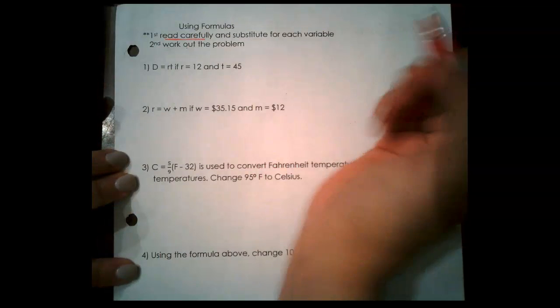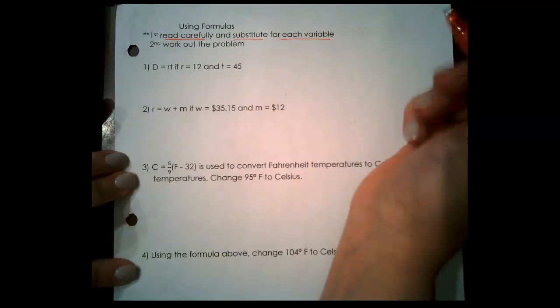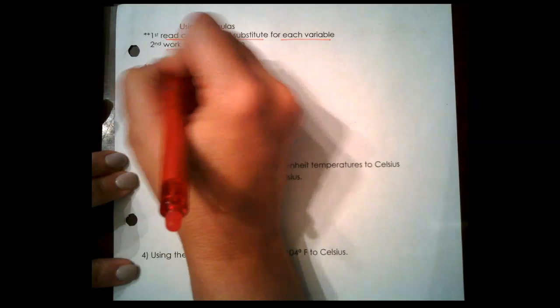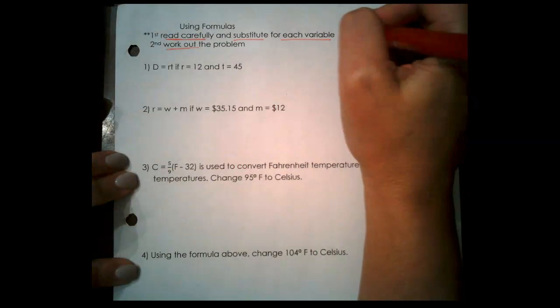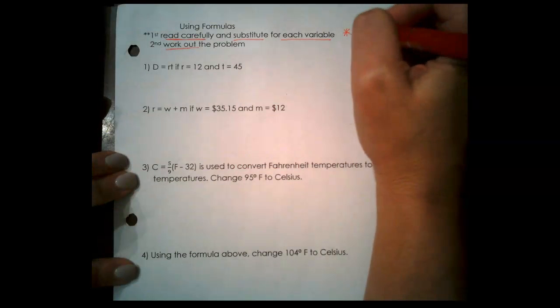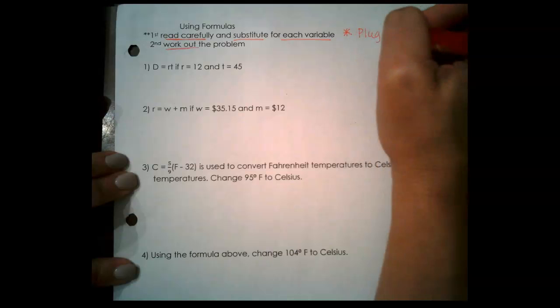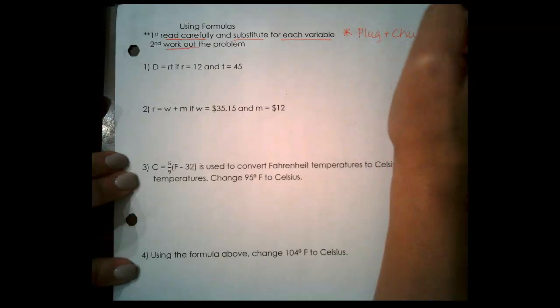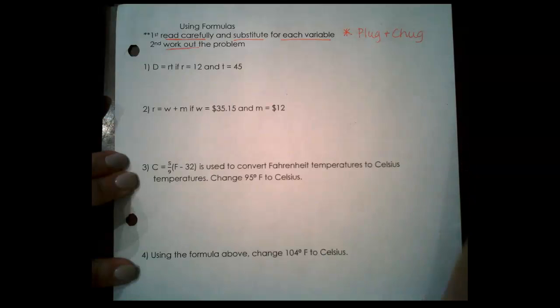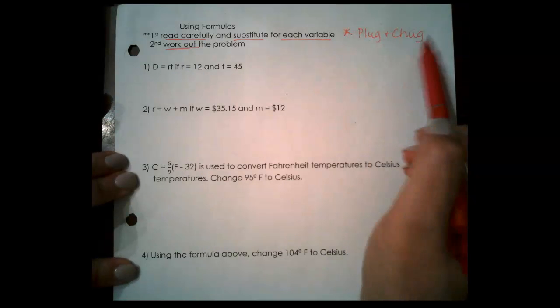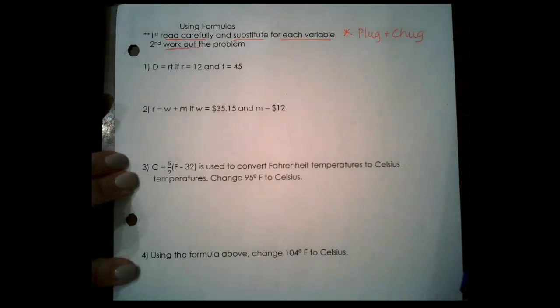So when you're doing these, you have to read carefully. Obviously, we always have to do that in math. And then you need to substitute for every variable, just like we did with our expressions. And then we work it out. Okay? Some teachers use the phrase "plug and chug." I don't know who came up with that, but it's kind of catchy. You plug in for the variable and then you chug through the problem. All right, let's look at the first one.